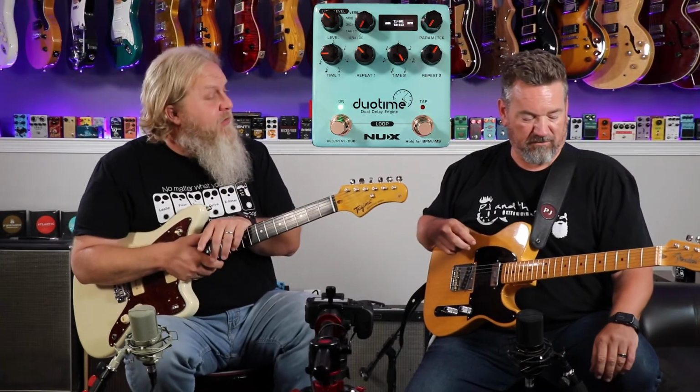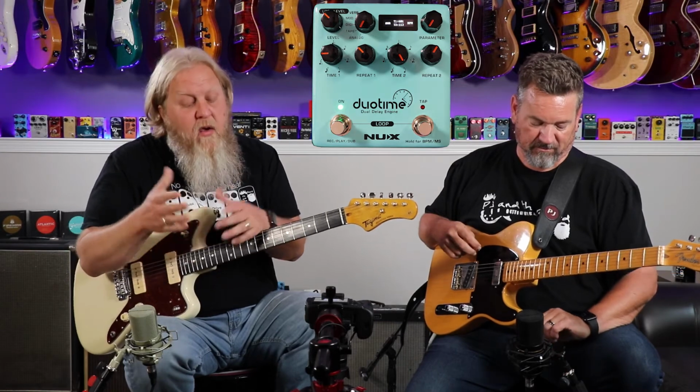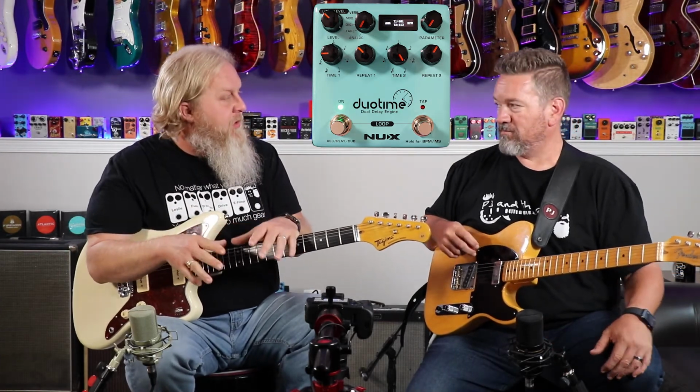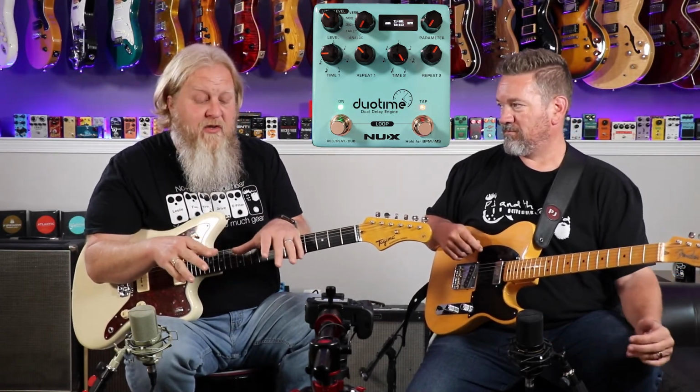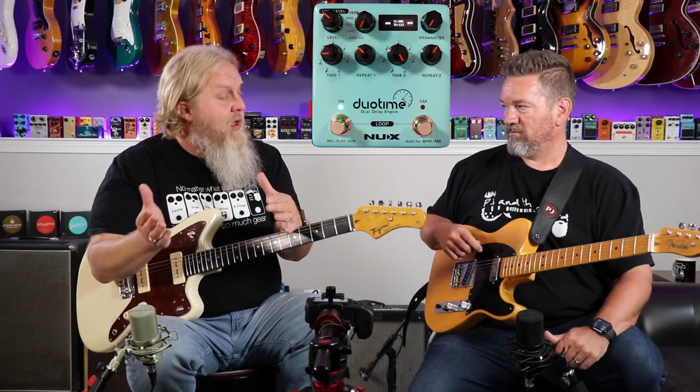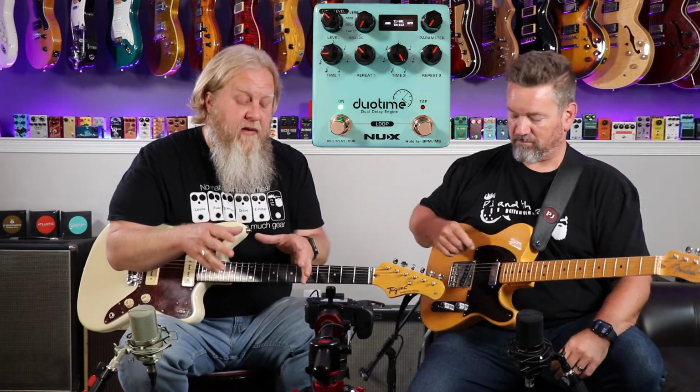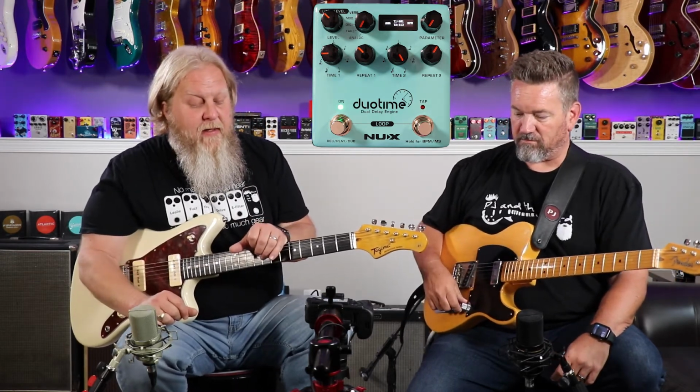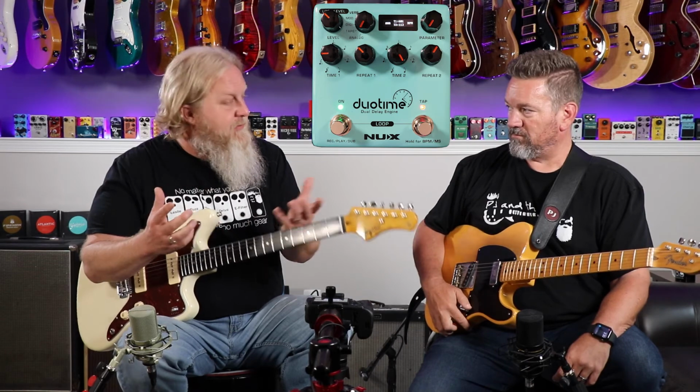That was the verb delay using the Fender Strat. And so now, the only thing really left that we thought we wanted to show you would be the looper function of this, because in addition to getting two really awesome delays that can run in stereo, also can be used in mono, you have the option to do some looping.